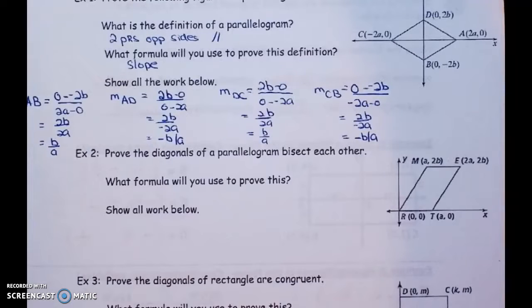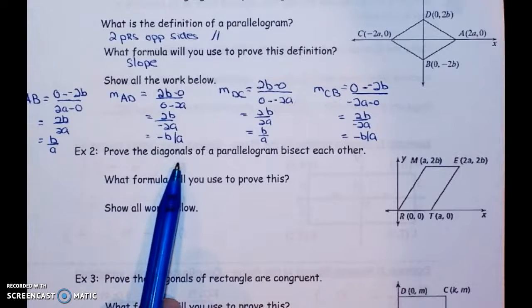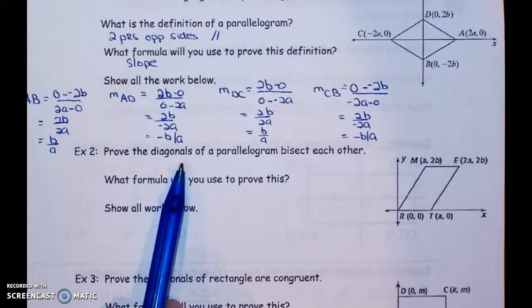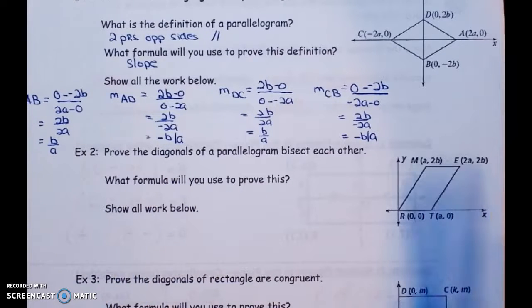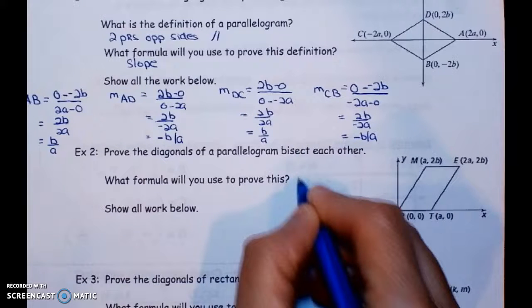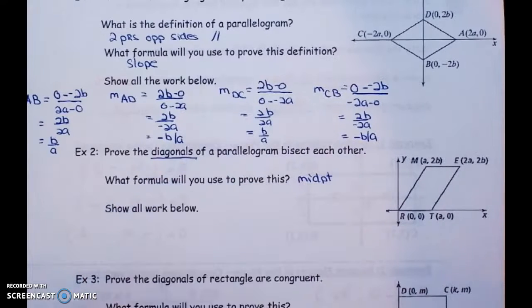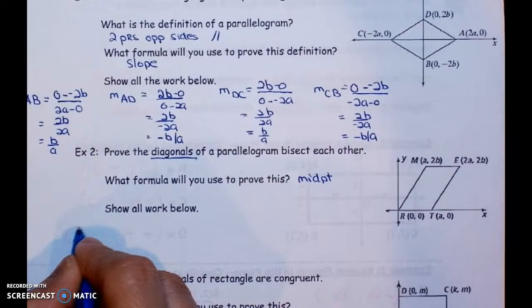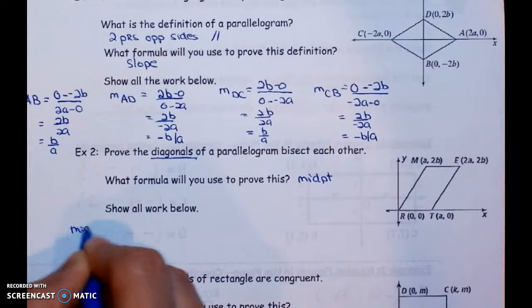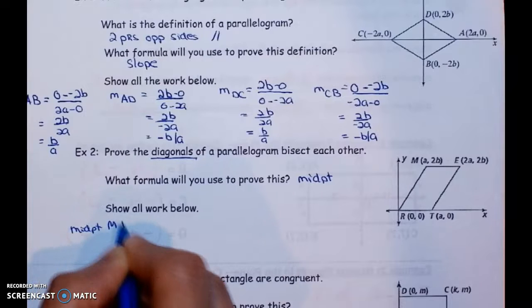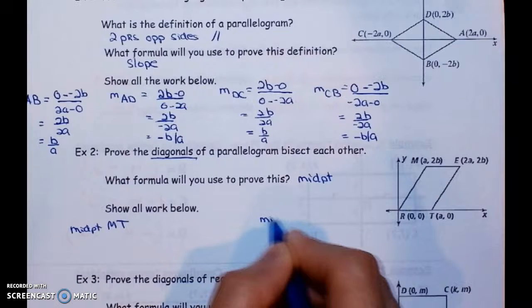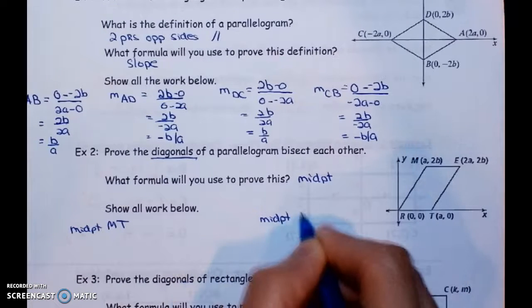Step 2, or picture 2, I should say. In this case, we're going to prove the diagonals of a parallelogram bisect each other. Notice everything's been labeled for us. That makes it a little bit easier. The formula we're using when we prove bisect is we are taking a look at the midpoint. And notice we're looking at the diagonal. So we are looking at the midpoint of MT, and we are checking out the midpoint of RE.